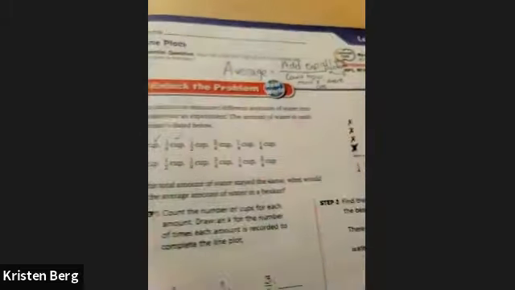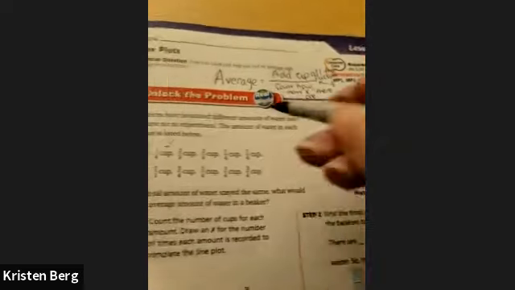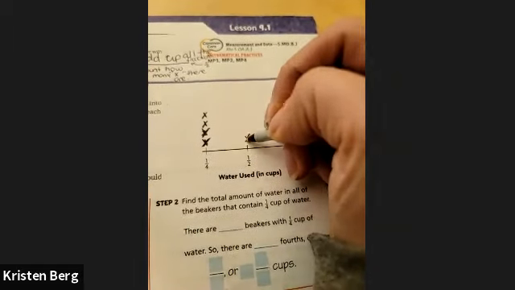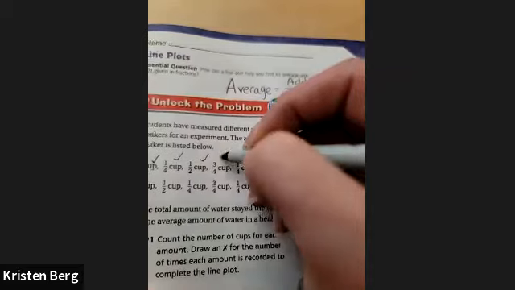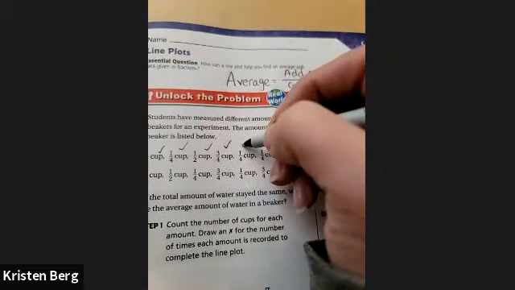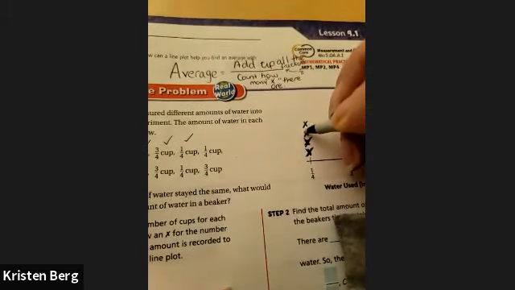Here's another 1/4. So I'm going to make another X for that. And then this one is a half. So I'm going to come over here and put an X on my half. Then the next one is 3/4. And this is what you're going to do. You're just going to put an X over each one. I have 1/4, so I'm going to X that.